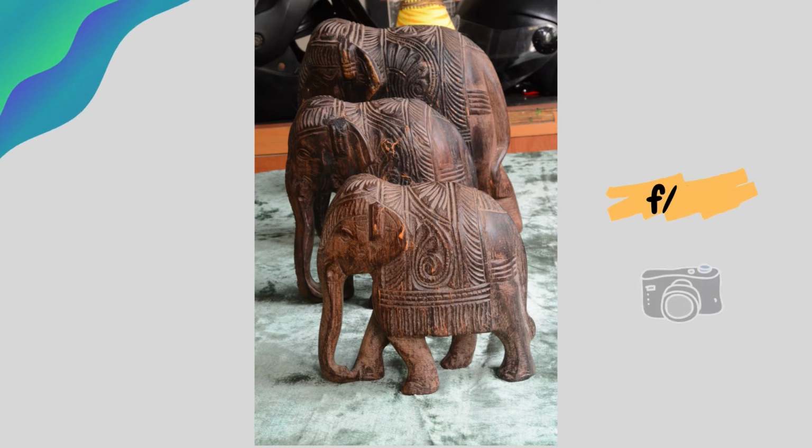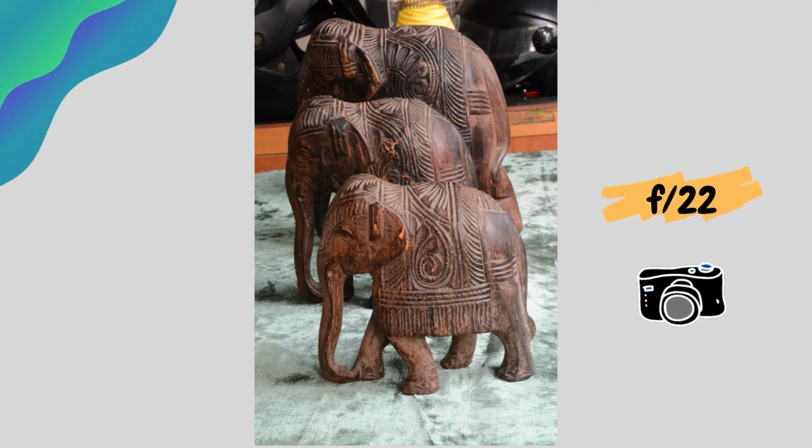Now, I move on to f22. This is the sharpest I can get. That is why I said to a large extent it can be controlled. Of course, even now the third elephant is not as sharp as the first elephant, but this is the maximum sharpness, the range of clarity I can get even at f22.